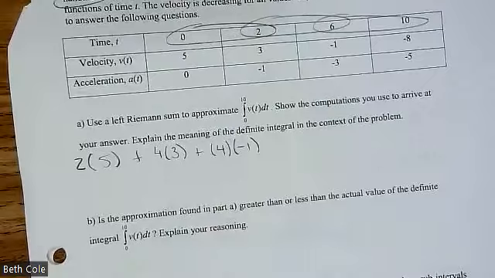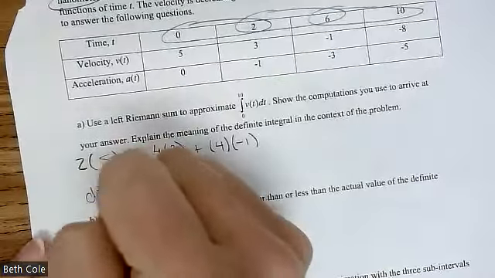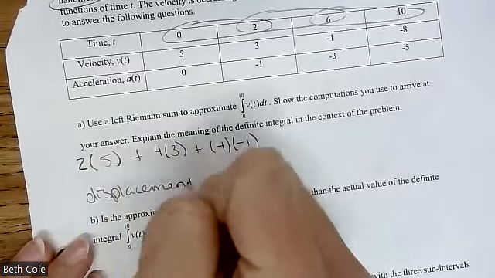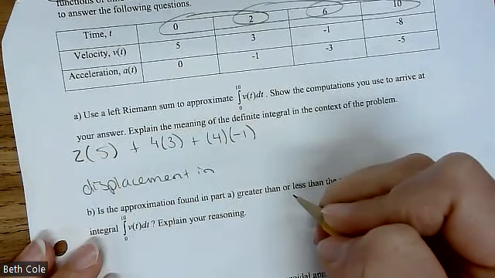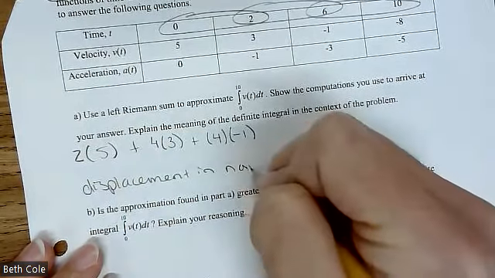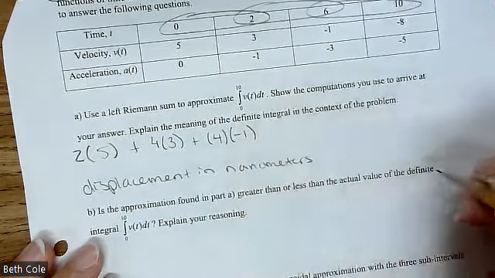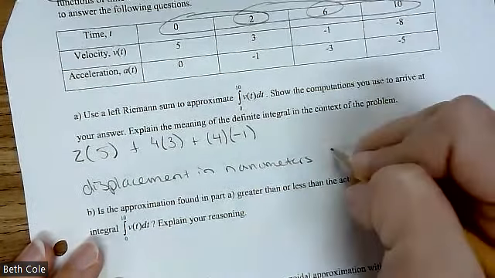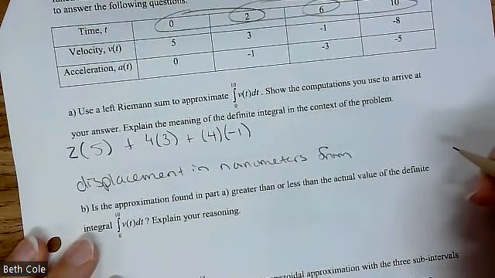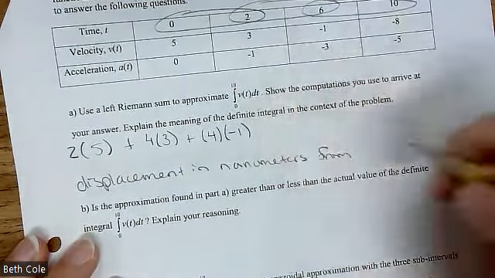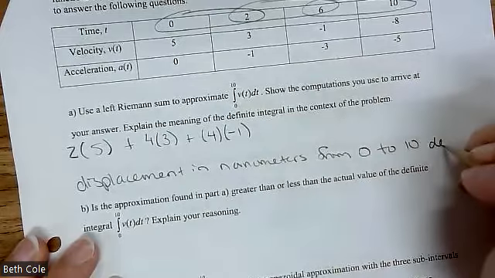But we're going to say what it means. Is it displacement or is it total distance? Displacement. Displacement in nanometers. And then you have to say one other thing. From 0 to 10 decades.